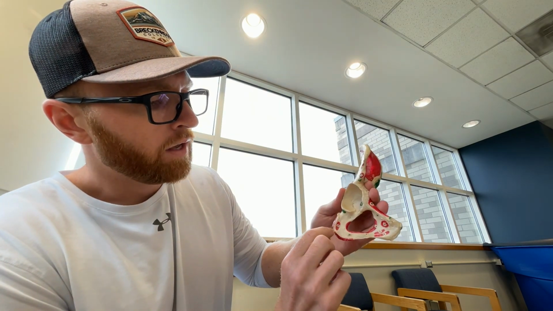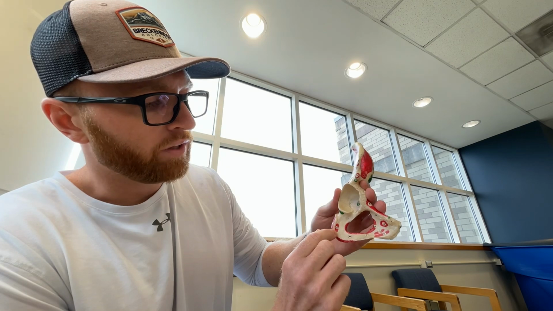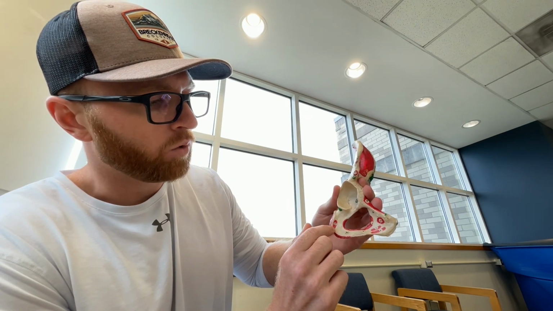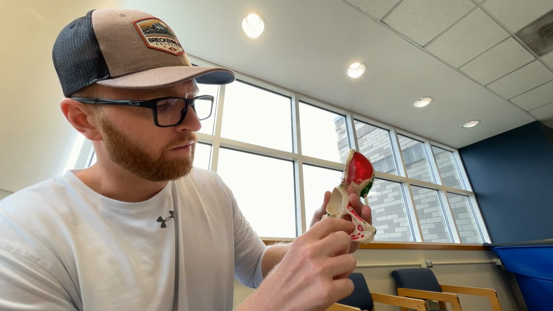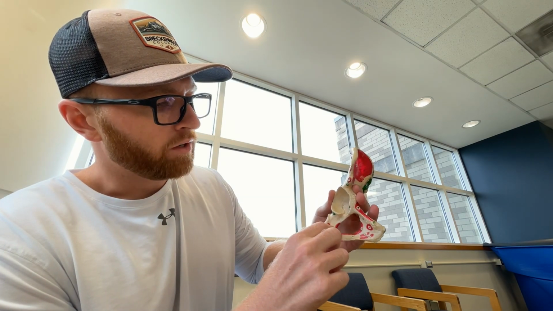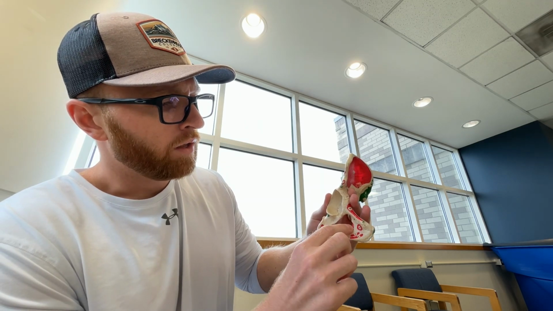Superior to that, originating on the lateral ischial tuberosity, we have the quadratus femoris muscle originating here. And then originating on the external rim of the obturator foramen, we have the obturator externus muscle originating here. And then moving superiorly, originating on the pectineal line of the superior pubic ramus, we have the pectineus muscle originating.